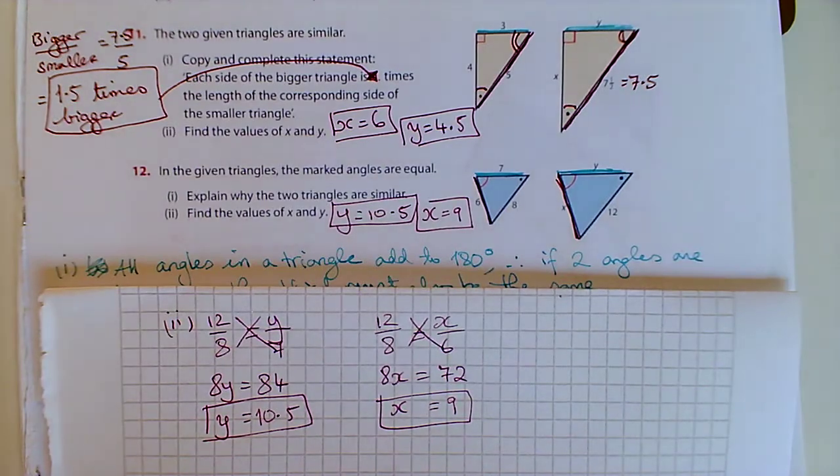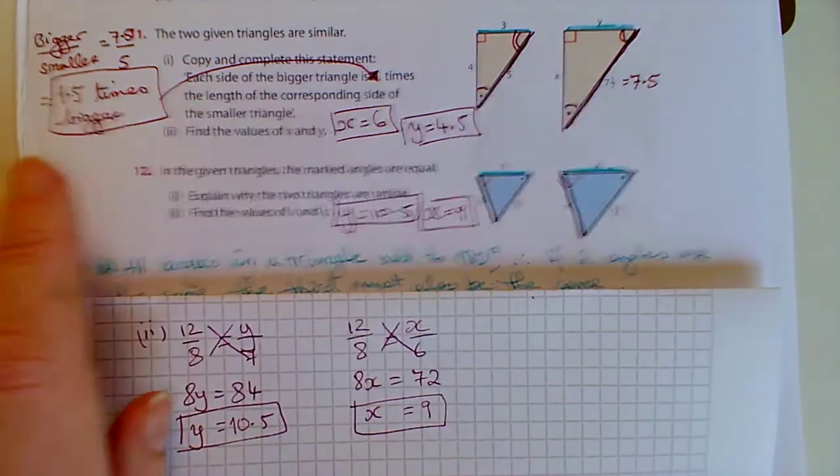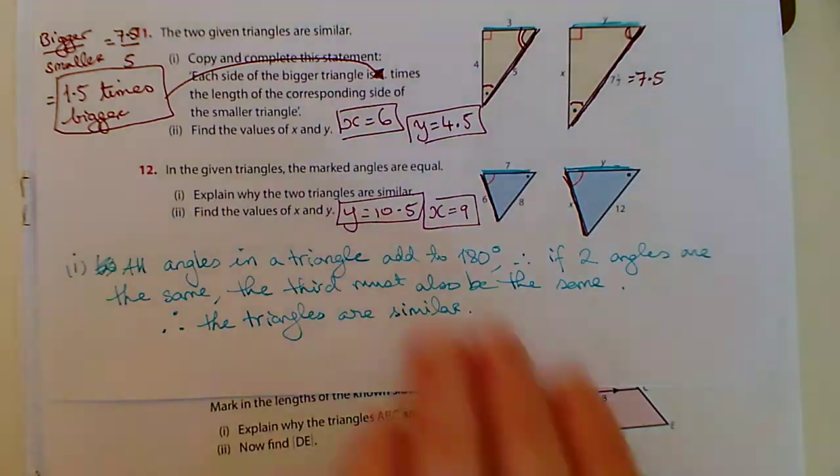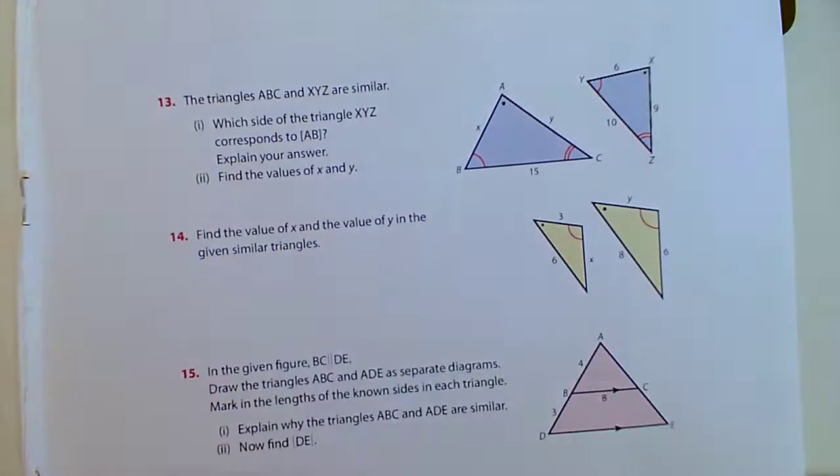Okay, so question 11 and 12 there, very like each other. Trying to stop saying similar.